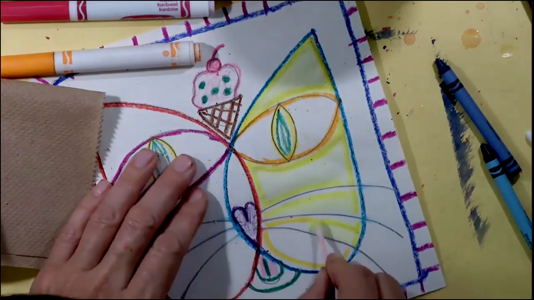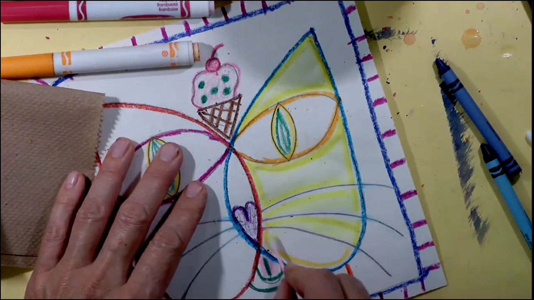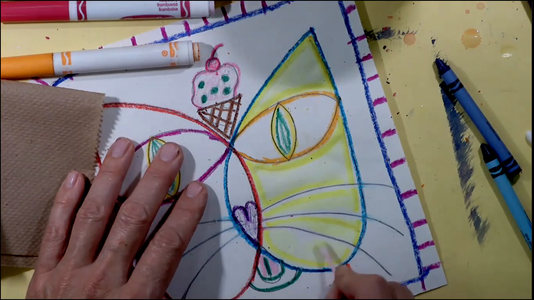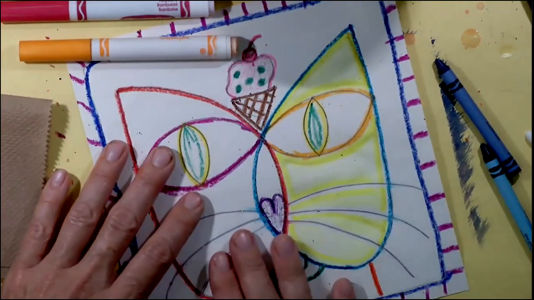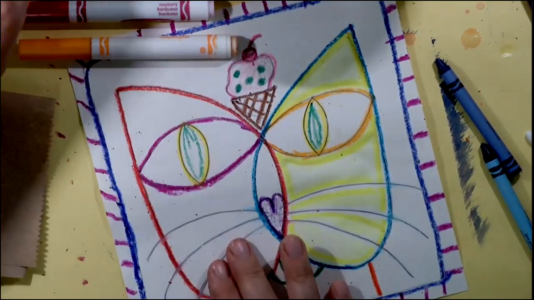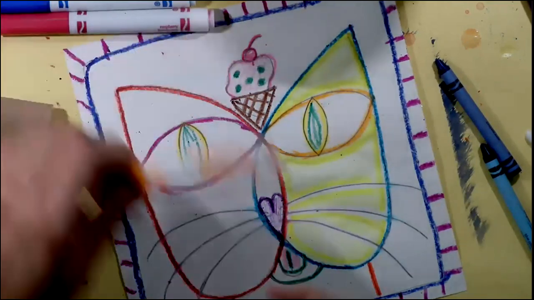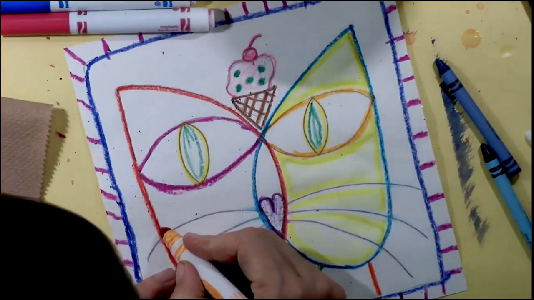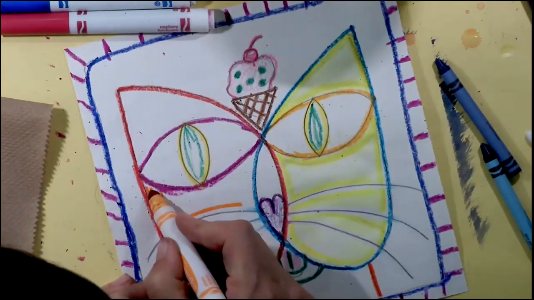I'll show you better on the other side, but I'm just going to finish that side up quick, and then I'm going to let it dry so that I can add some more color to it. So I'm just going to let that dry. So I want to show you over here quick what I was talking about. I'm going to use this orange color, and I'm going to color a little bit more.